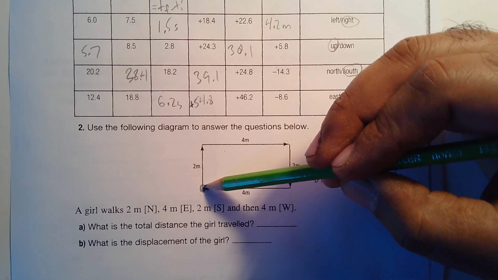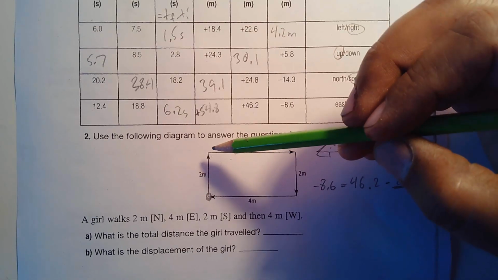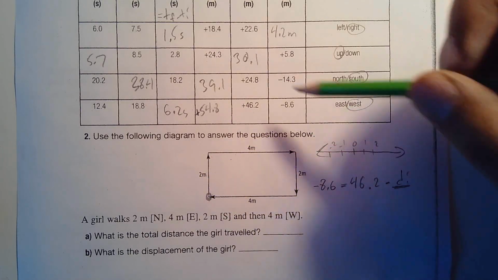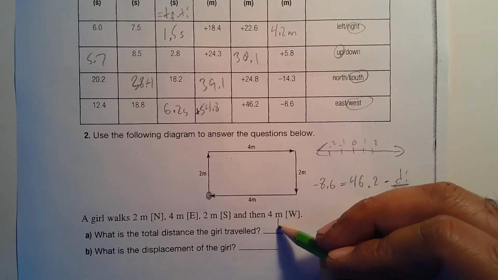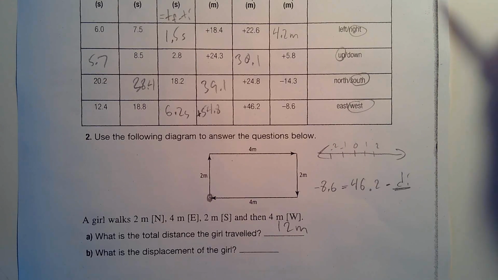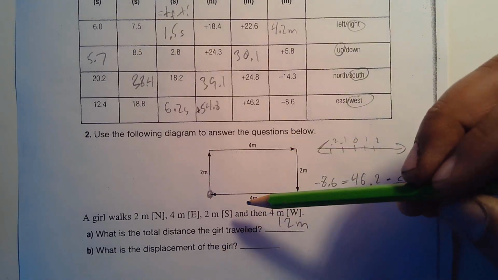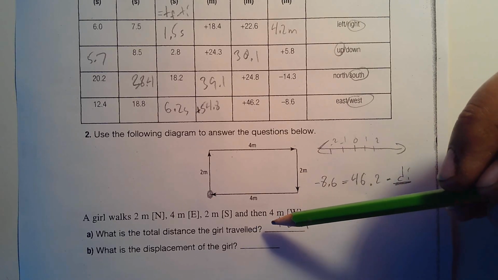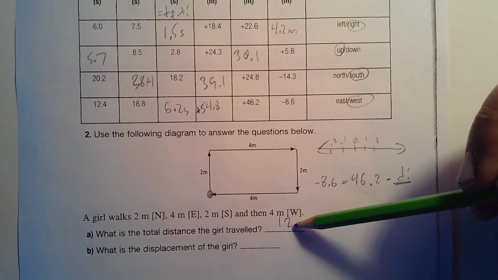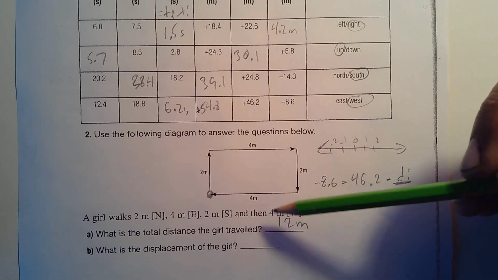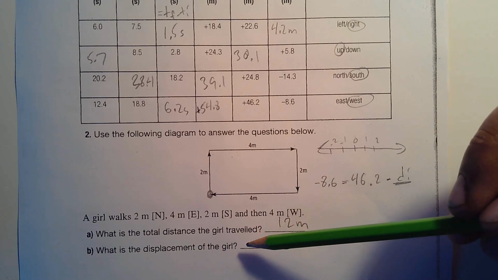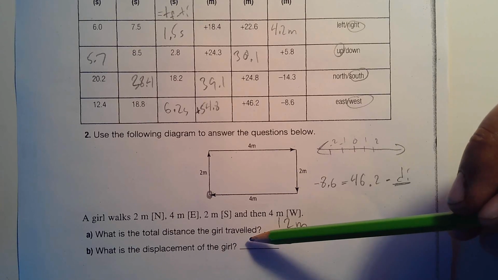Okay, so what is the total distance? So the total distance traveled is the sum of all these numbers. So that's going to be 12 meters. Okay, and what's the displacement? Well, your distance traveled is, remember, what we call a scalar, which means that it doesn't factor in direction. So it's just the magnitude only. So this is the distance we traveled. Displacement is a vector, which means that it takes into account the direction you're going. So it's magnitude and direction.